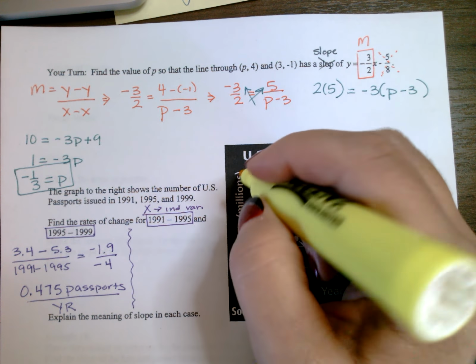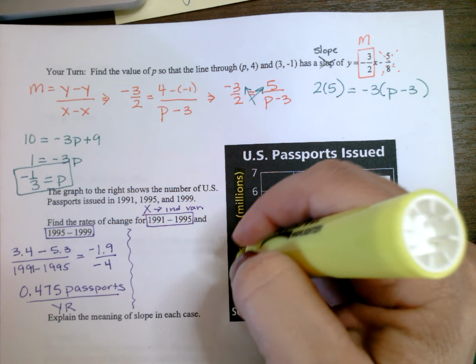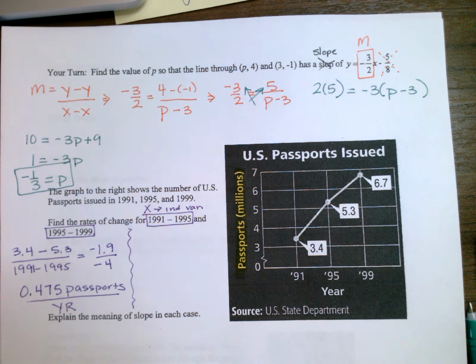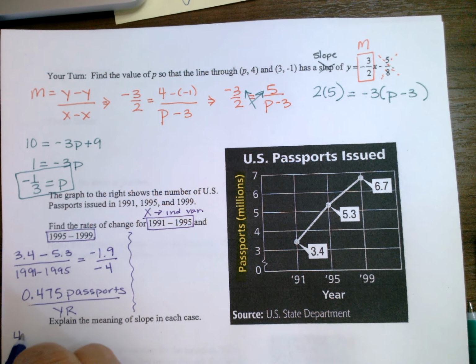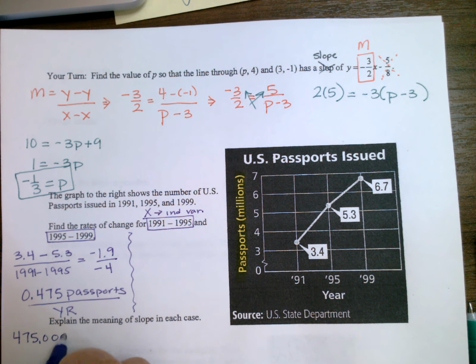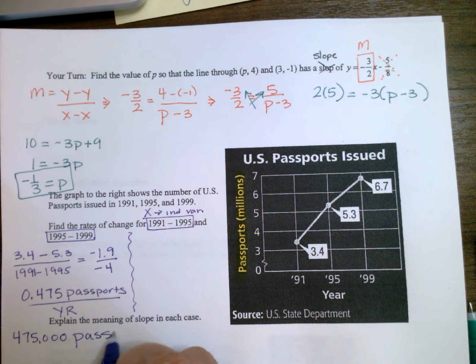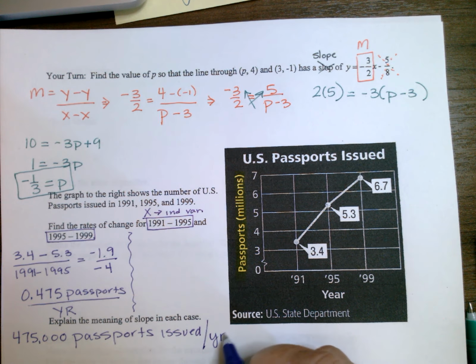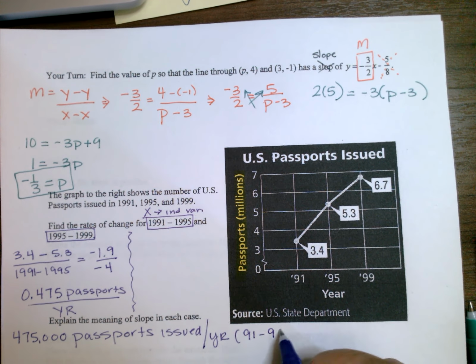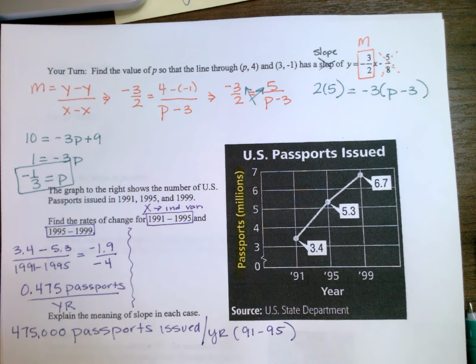No, we need to be very careful, and I know you probably won't see this, but they're talking about millions. So what does the meaning of that number represent? What is it? For the first one, it means 475,000 passports issued per year from 91 to 95.